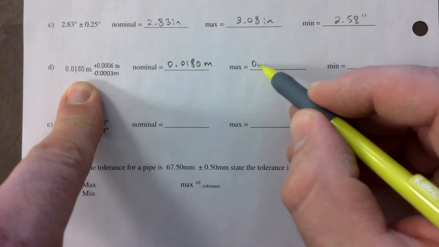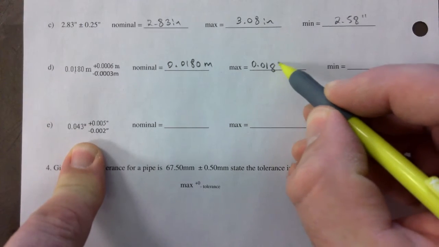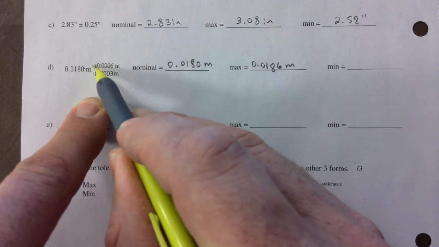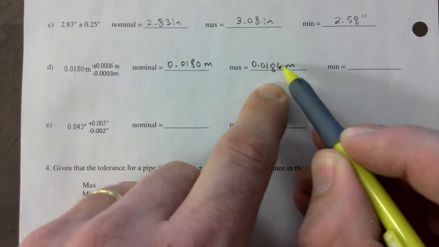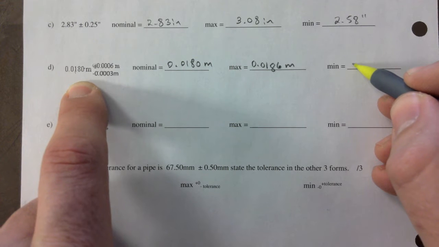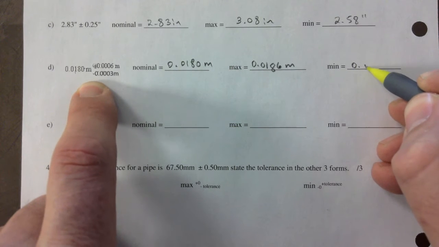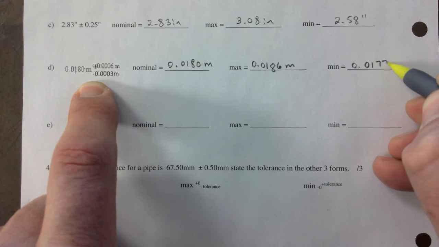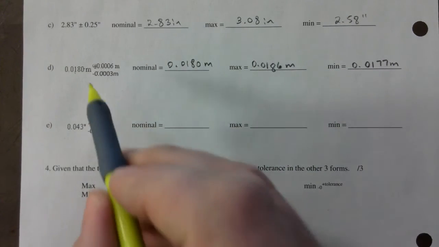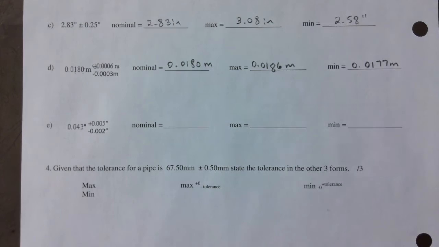So that's 0.0186 of a meter, right? We add these two together where it says plus, and we get that. Make sure you have the right amount of decimals. We subtract, you get 0.0177 of a meter. That's your min there. So we just subtracted that.